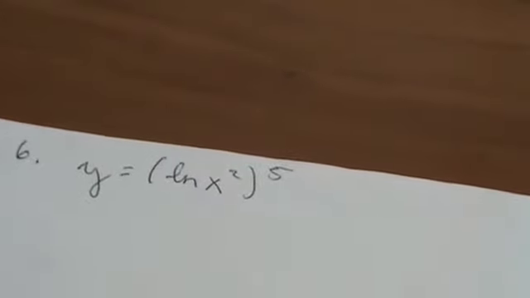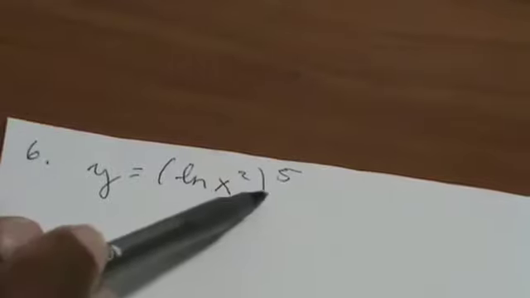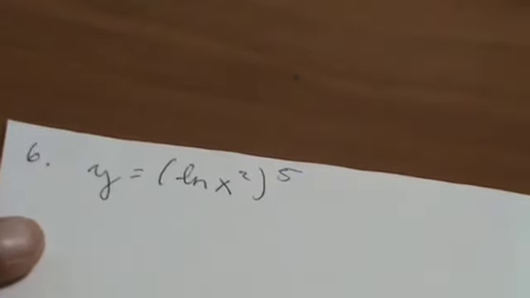Okay, here's your second video, starting off with problem number 6. This reads that y equals the natural log of x squared raised to the 5th power. If I were to read this out loud, it would indicate that we take the natural log of x squared times the natural log of x squared times the natural log of x squared, 5 times. So you have to deal with the 5 before you deal with anything else.